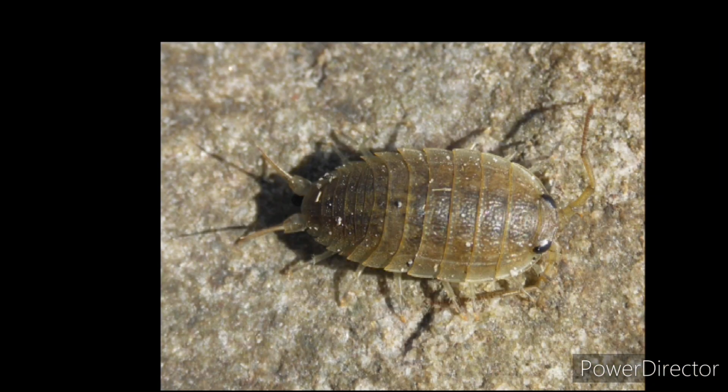This right here is a species of isopods living close to the ocean, I would say. They live in rock pools, which are basically the little rock pools you can find on beaches, and they live with crabs and other stuff you can find in rock pools.